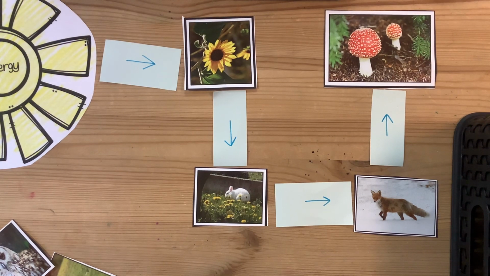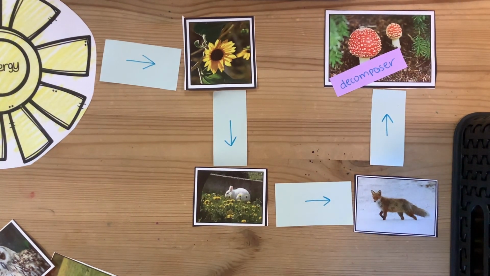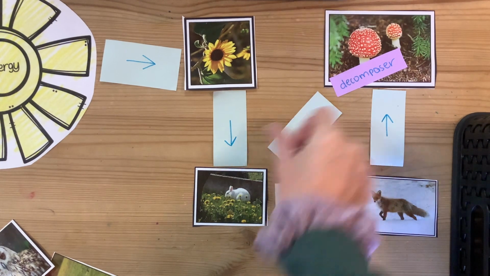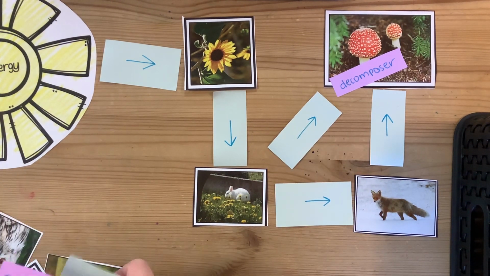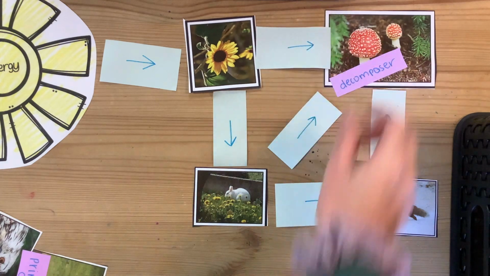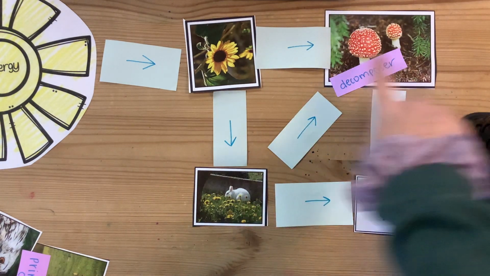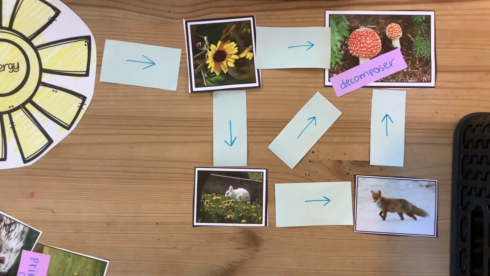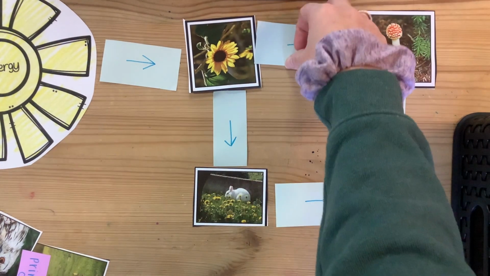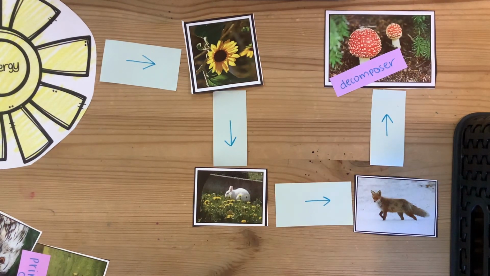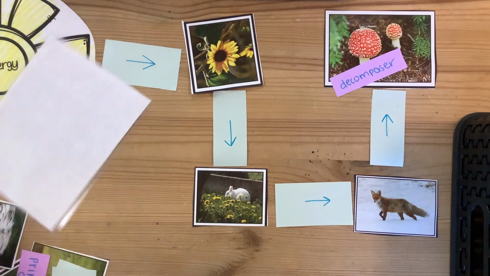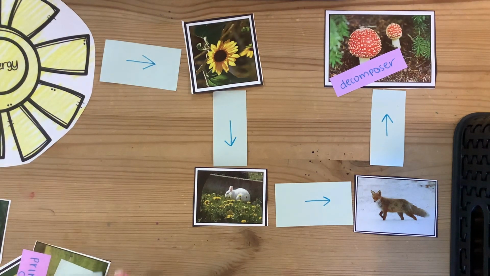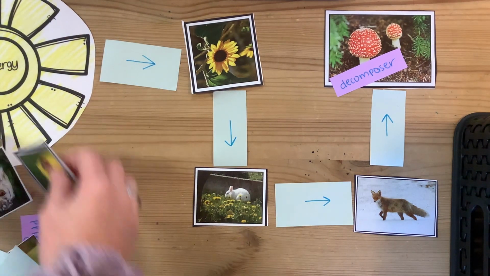It breaks it down so that all the nutrients can go to the soil. So he's our decomposer. But in reality, all of these things kind of go to the decomposer, right? Because when they all die, they all give their energy to the decomposer, and he breaks it down. But you just need to know that the decomposer's job is to break down those dead animals to bring the nutrients into the soil.